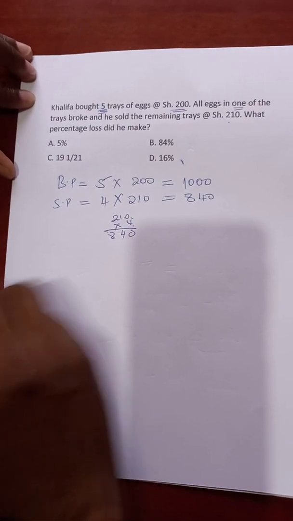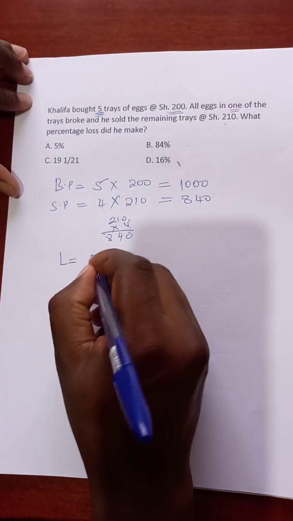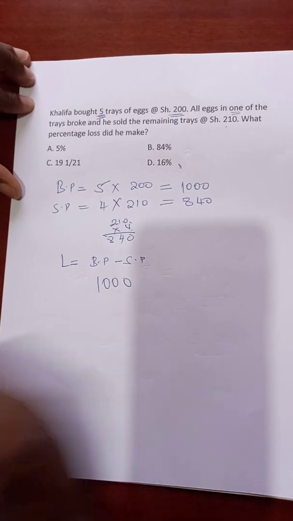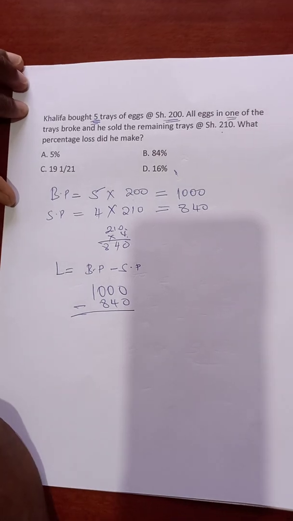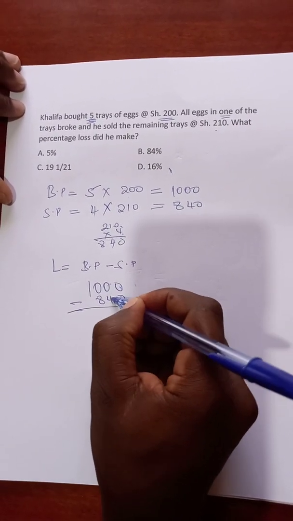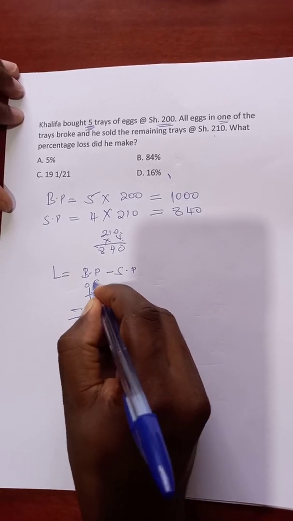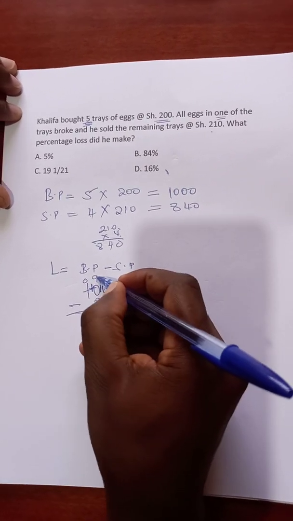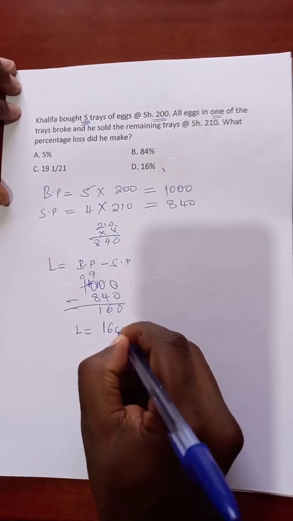What is the question asking? What percentage loss did he make? Loss is equals buying price minus selling price. Our buying price was Kenya shillings 1,000. Our selling price is 840. Then you subtract 0 minus 0, 0. 0 minus 4, impossible. You borrow 1, you're left with 0, becomes 10. You borrow 1, you're left with 9, becomes 10. 10 minus 4, 6. 9 minus 8, 1. So our loss is shillings 160.